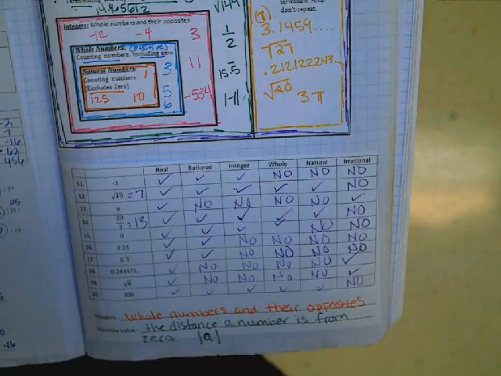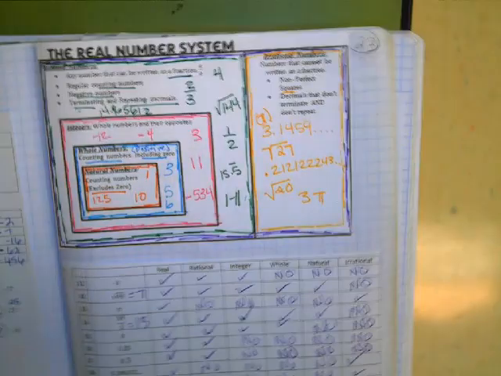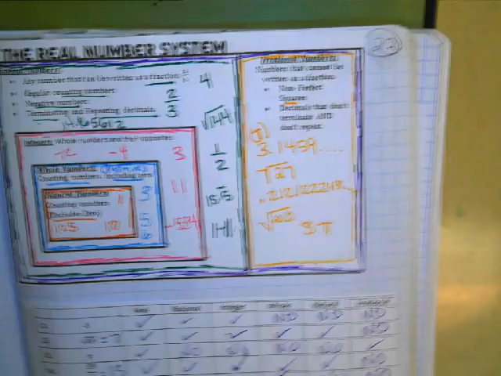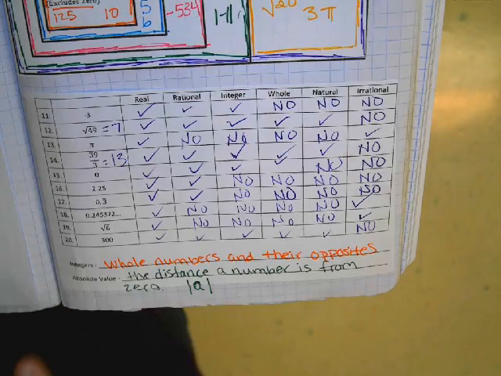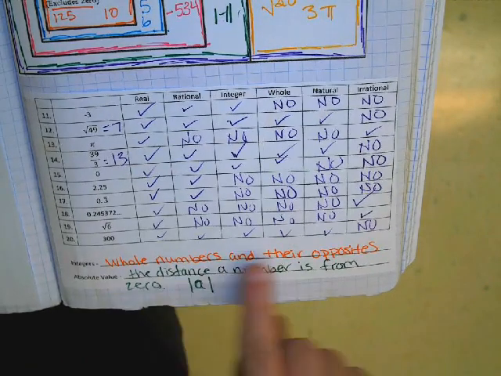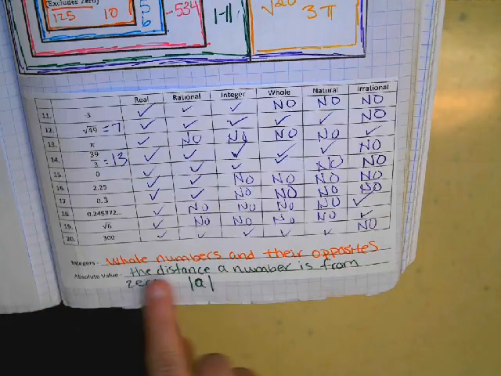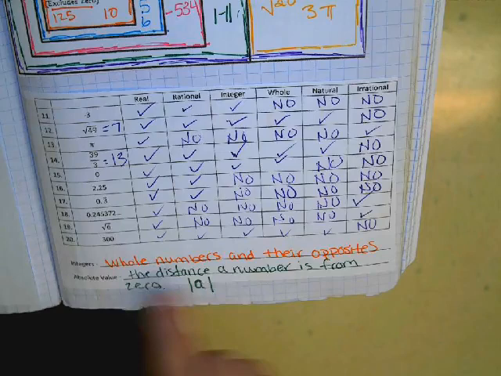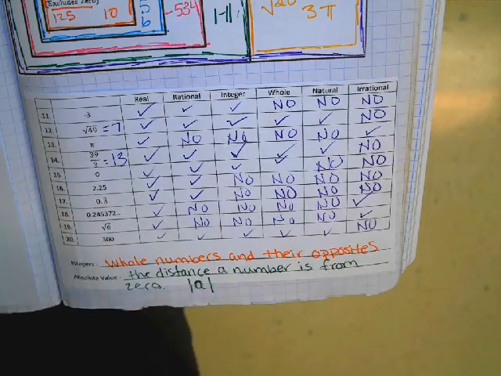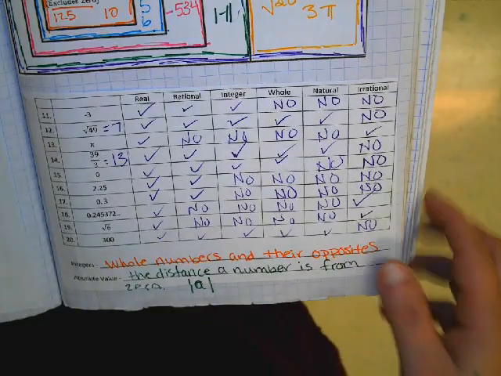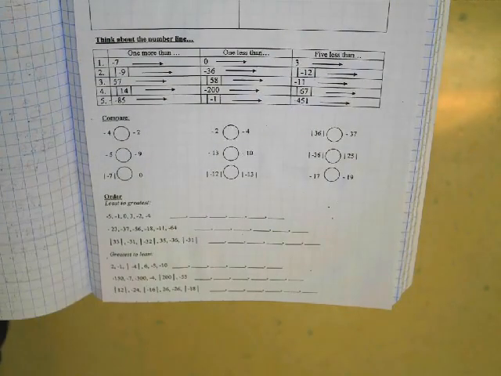Now what we're going to do next is zoom in on one of those. You just finished looking over the number system and all the parts, and we're going to zoom in into an integer. At the bottom of those notes, you did integers were whole numbers and their opposites, so positive and negative whole numbers. And we learned that the absolute value is the distance from 0. So it's always going to be positive. It's how many spaces to get to 0.